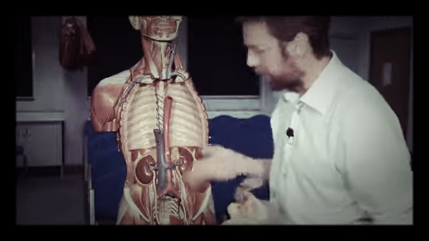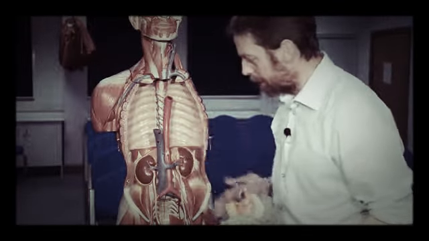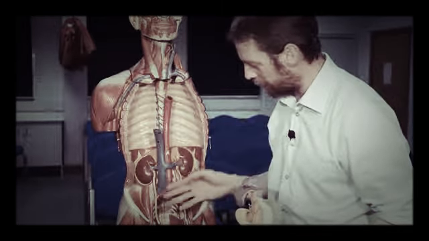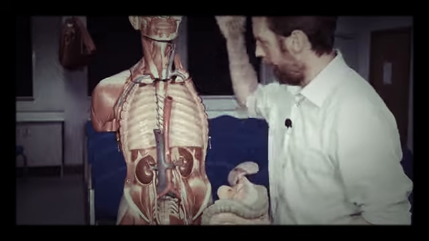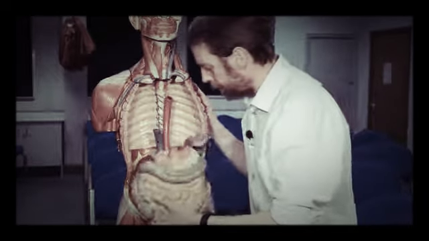Well, it is a massive blood vessel. It's supplying blood to pretty much the entire body. I mean, down here we're going to supply to the lower limbs and the pelvis, and up here we supply blood to the abdomen, head, neck, all sorts, right?